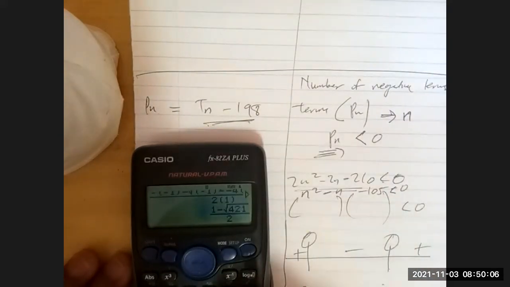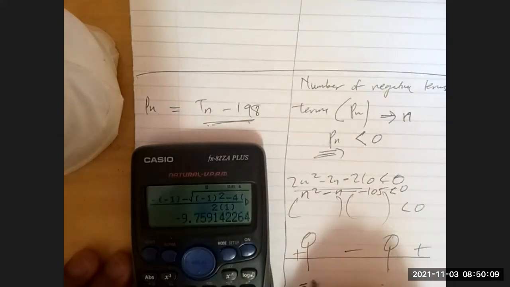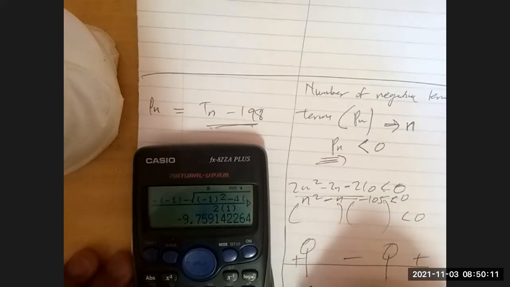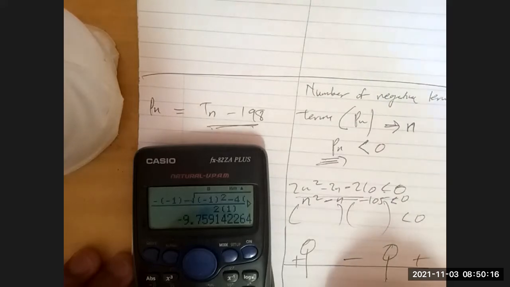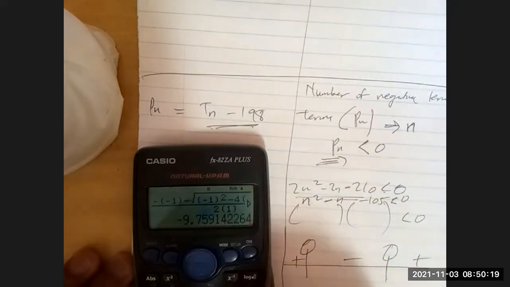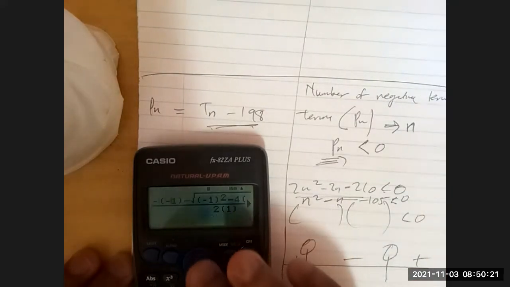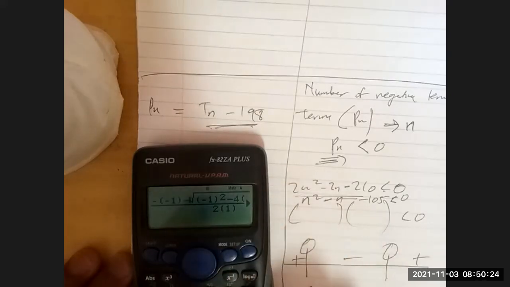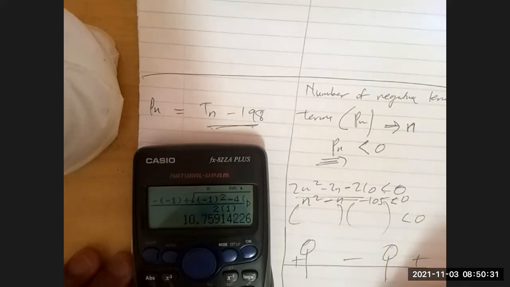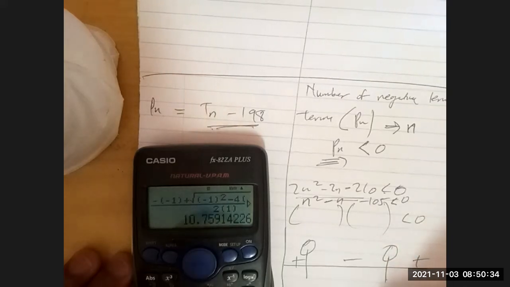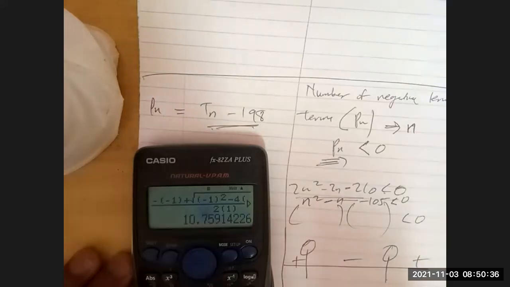So let's just see. Negative 9.759. If it so happens that I made a mistake, you will work it out. You know, I'm a human being, I'm not a robot, you see. I make mistakes. And then let me see this one. Plus, and then this one is 10.759.